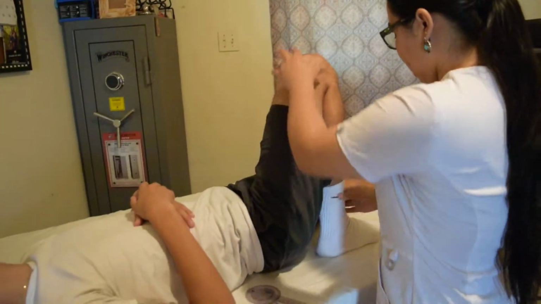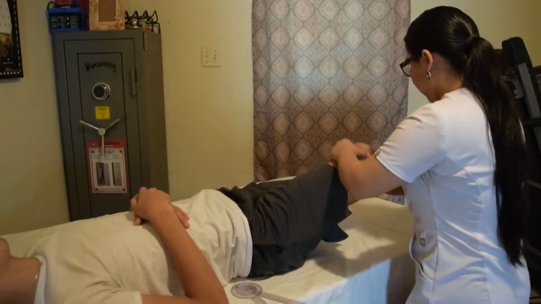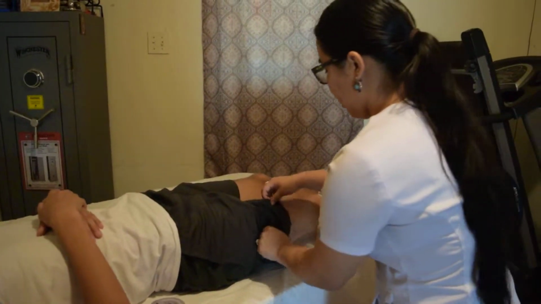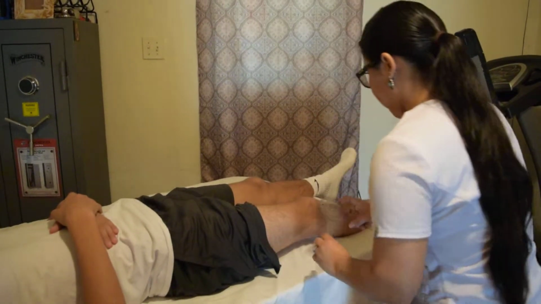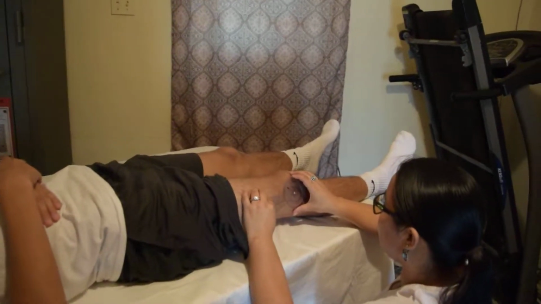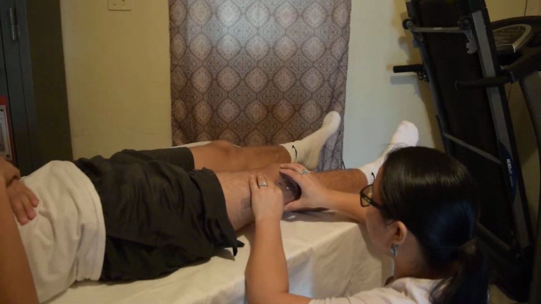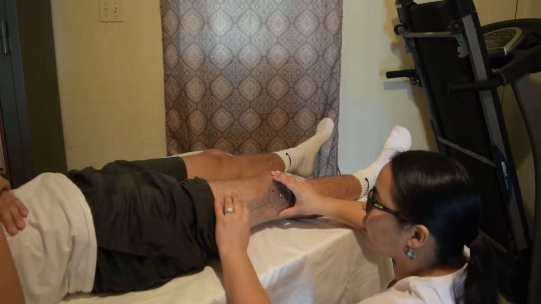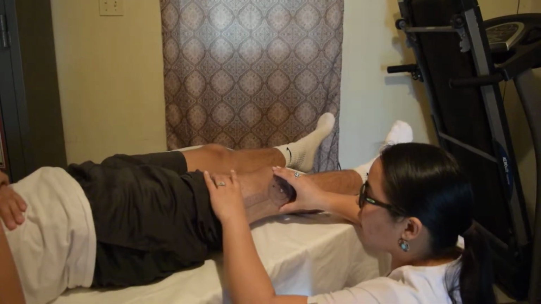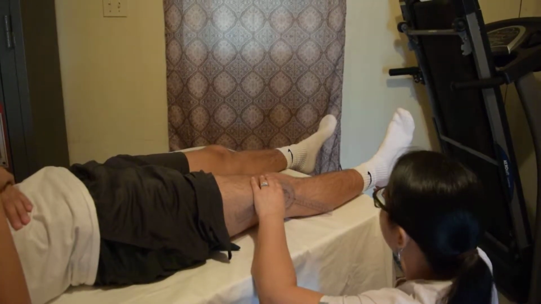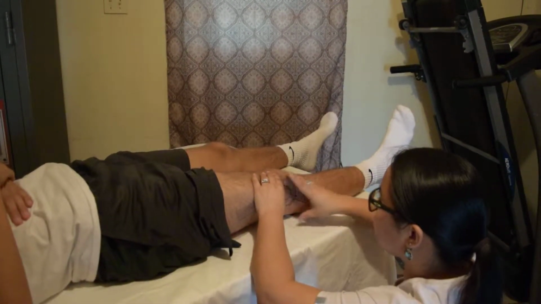So now I will help him extend his leg, and now we'll be measuring his extension. So once again, I'm going to place the fulcrum on his lateral epicondyle, and in order to measure, I will have him contract his quads or bring his knee down to the table, which will have his heel kind of rise up.